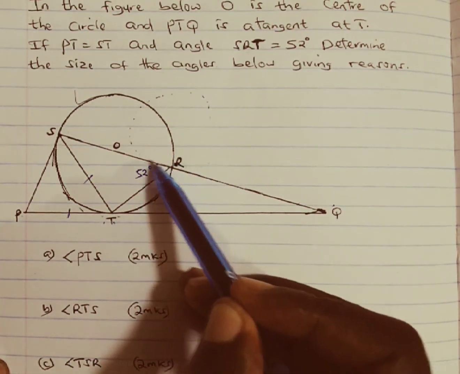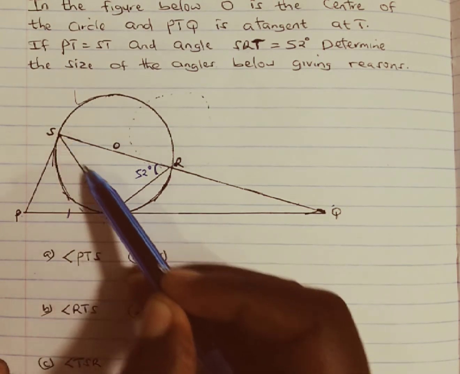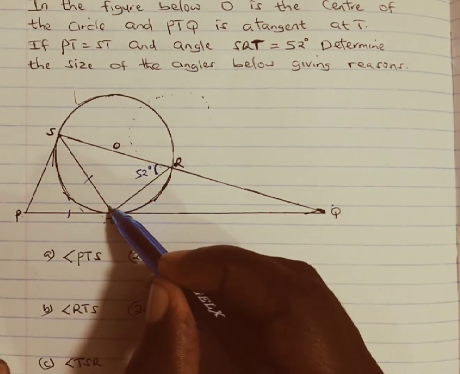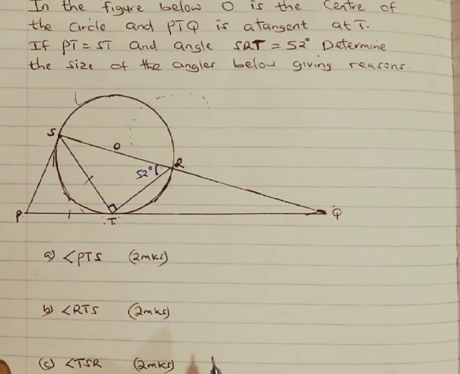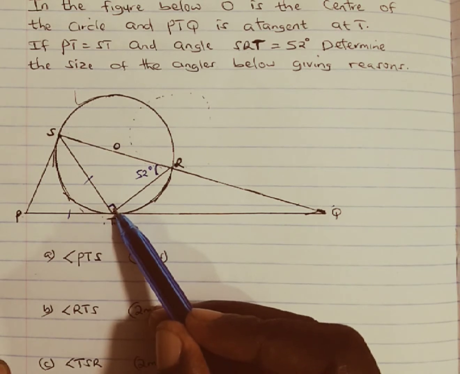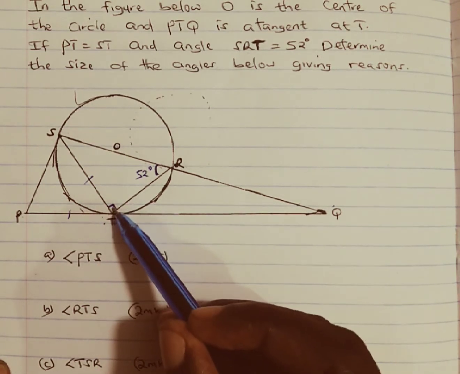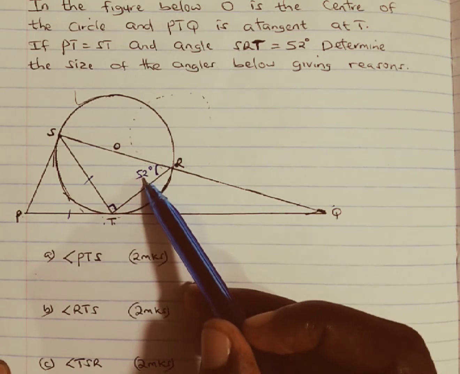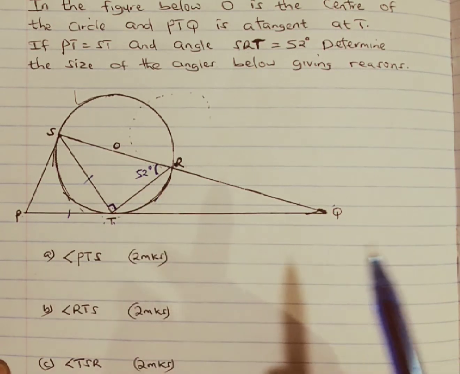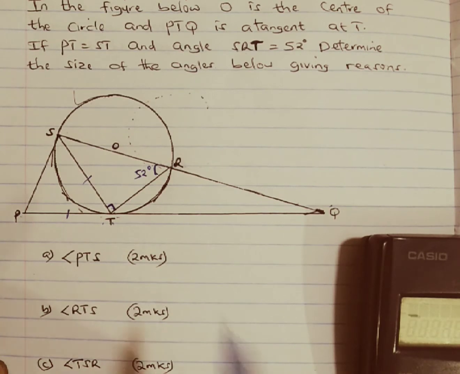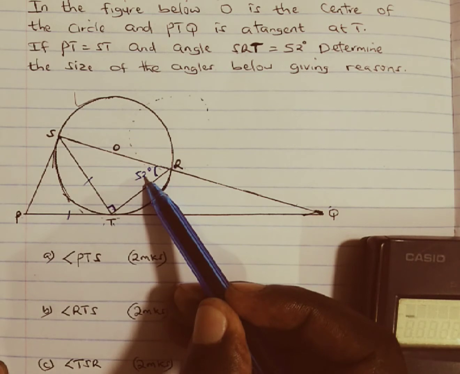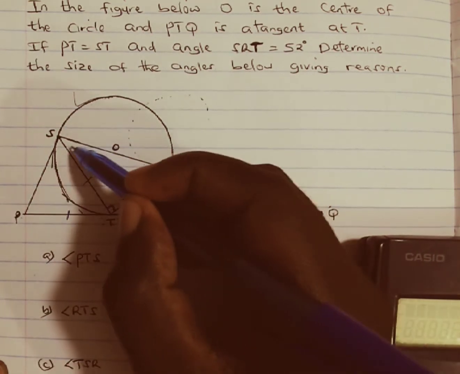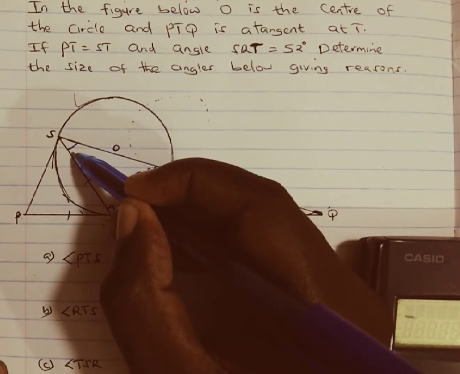So if we move from R to ST, then we go back to R, this angle here is 90 degrees. So we take 90, we add 52. 90 plus 52 gives us 142. 142 less from 180, you get an angle equivalent to 38 degrees.